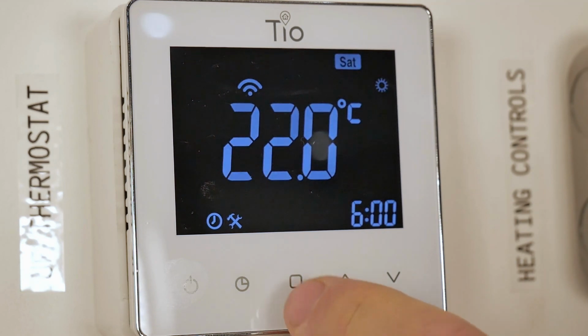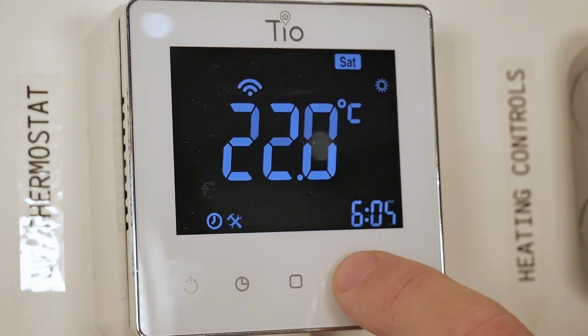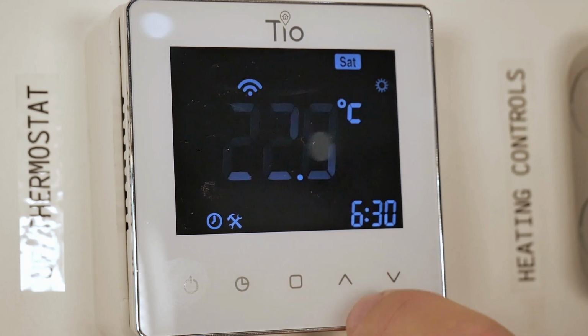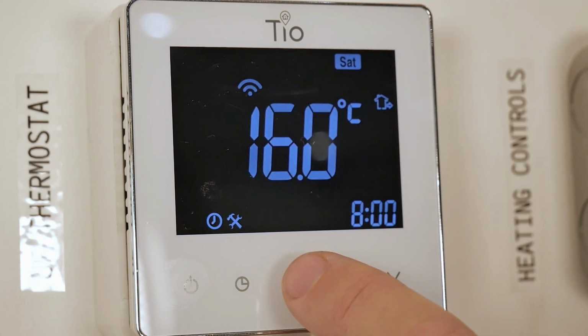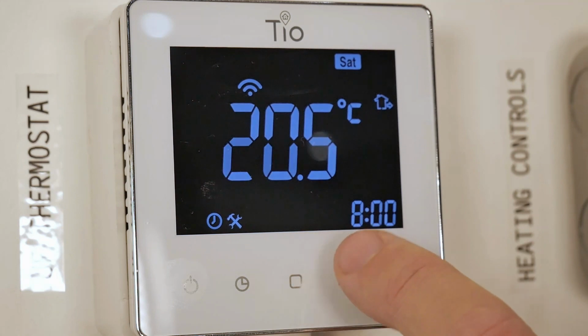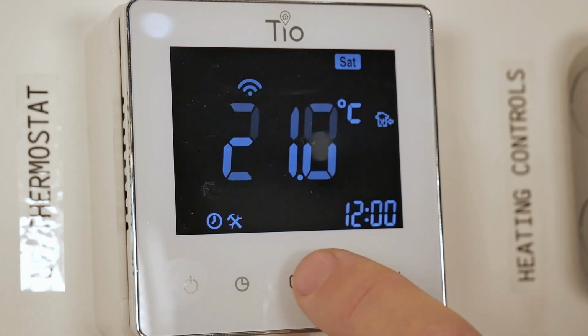So for the weekend, we will start this a little bit later. And we're going to occupy the home a whole day on the weekend, so we'll keep it very simple and have the whole day running at 21.